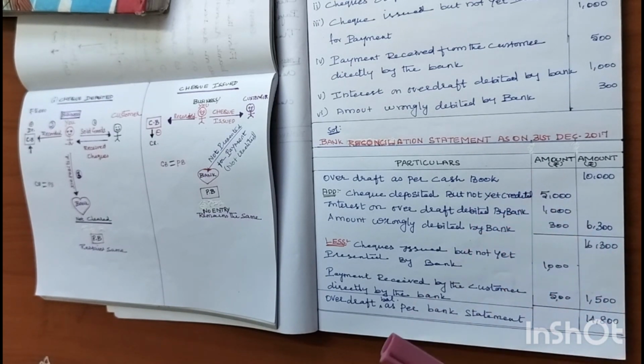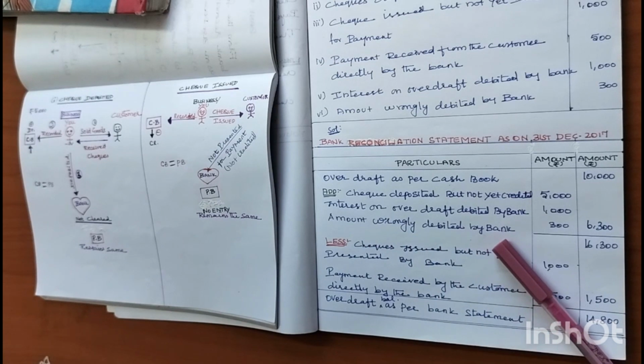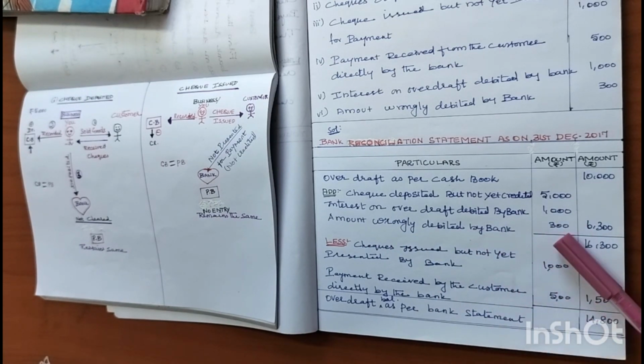So as per the cash book, we match up the passbook. So this transaction will be added. In our add column, we have to write amount wrongly debited by bank, and 300 rupees is entered on the inner amount column.